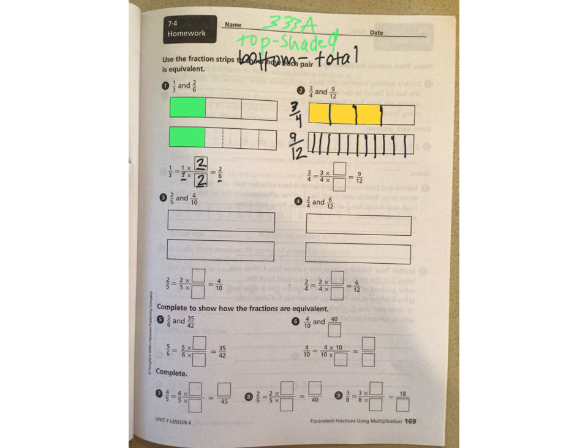Okay, so now use your colored pencil or crayon or whatever you started with. We are going to shade 9 of those. That's 4, 5, 6, 7, 8, 9. So I've shaded 9 out of 12.